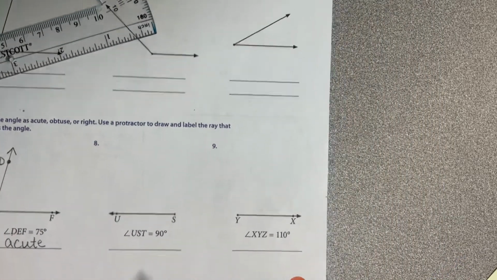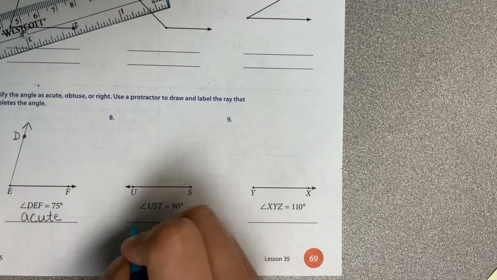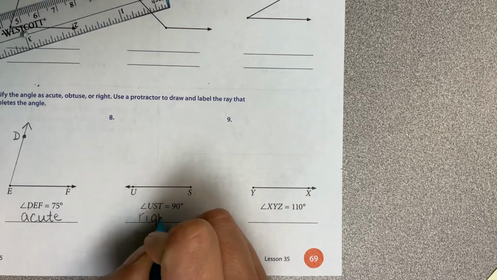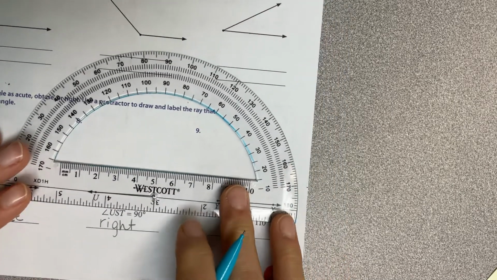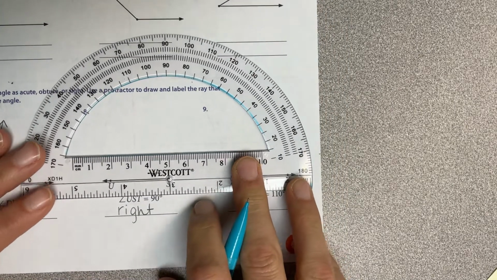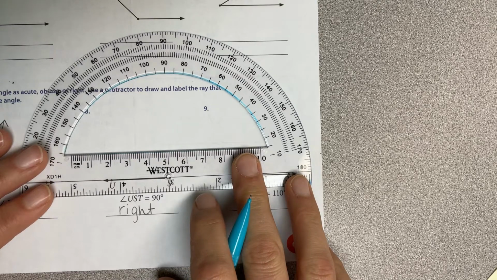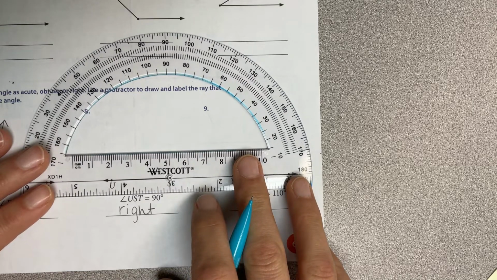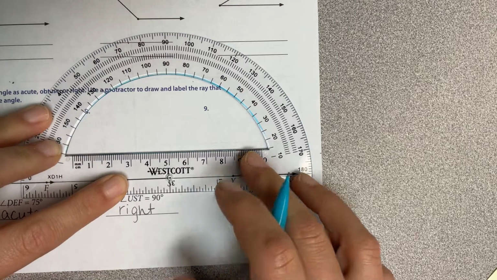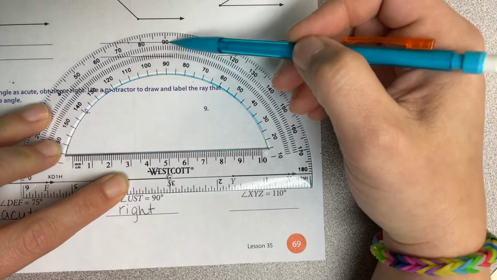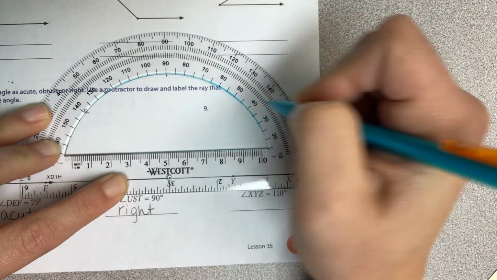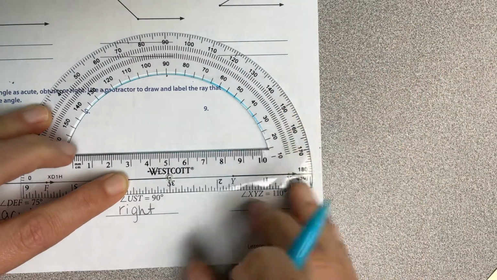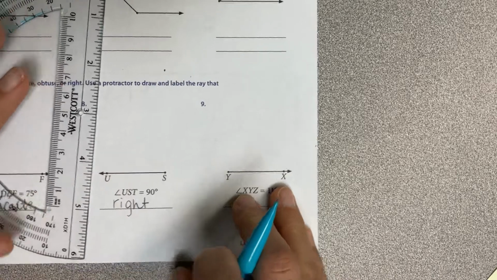Now, this one is a 90-degree angle. We know that all 90-degree angles are right angles. We're going to draw it, so we're going to put our point right here. We're going to line up that line, get it all lined up really well. And then 90 for the top and the bottom are in the same place. I'm going to put a little dot right here. Okay, again, it's above the directions. That's okay. That's just to help me draw.